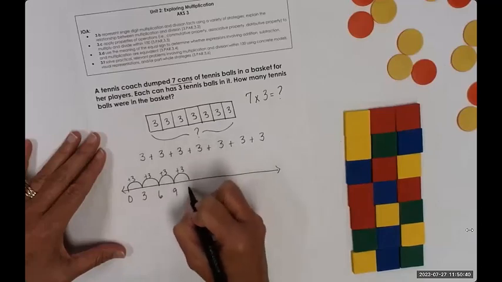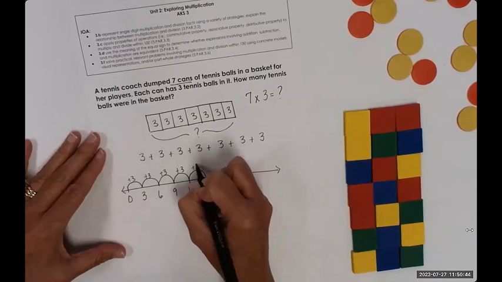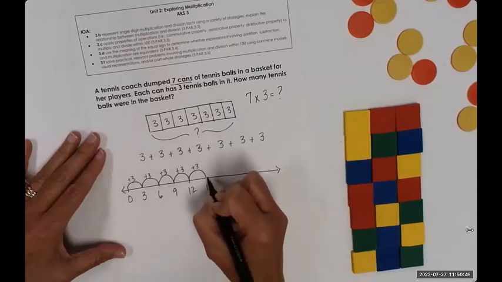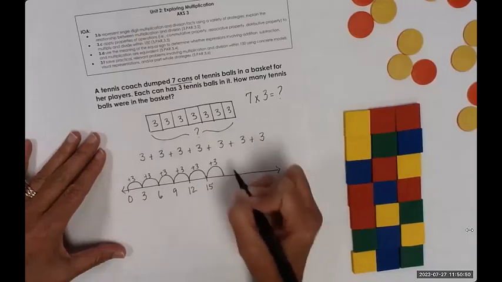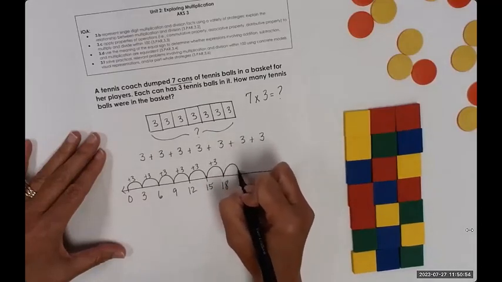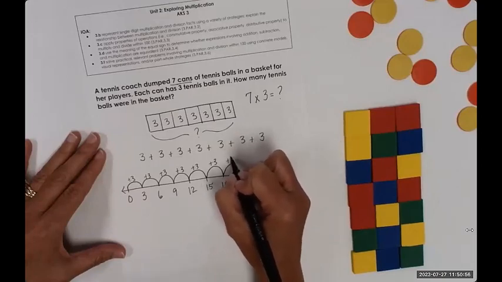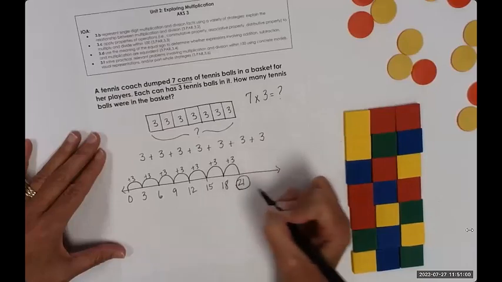Another group of 3 is 12. Another group of 3 is 15. The 6th group of 3 gives us 18. And that 7th group of 3, we're adding 3 7 times, gives us a total of 21.